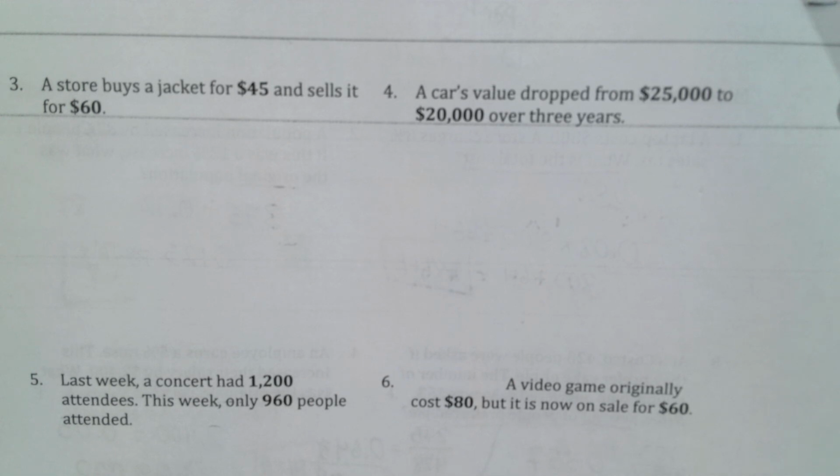All right, this is page 4 of lesson 2.1, applications of percent. And there's just 4 more problems that we're going to do, which is talking about percent of increase and decrease.